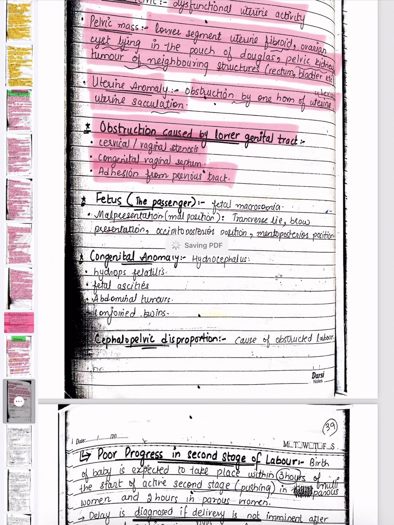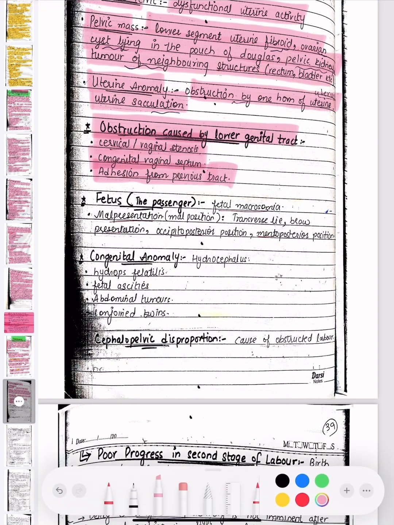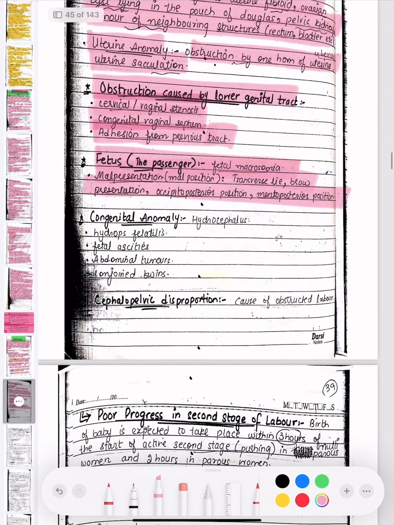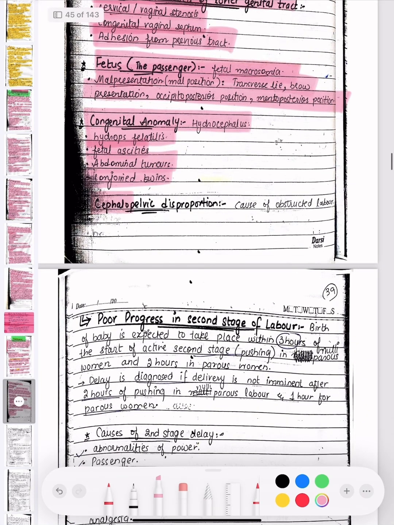Then due to the fetus, that is the passenger: fetal macrosomia, malpresentation, transverse lie, brow presentation, occipito-posterior position, and mento-posterior position cause prolonged or abnormal labor. Then congenital anomalies, that is hydrocephalus, hydrops fetalis, fetal ascites, abdominal tumors, and conjoined twins. Cephalopelvic disproportion is a cause of obstructed labor.